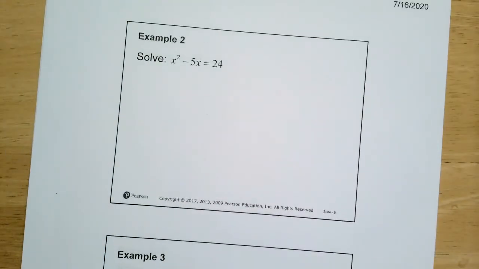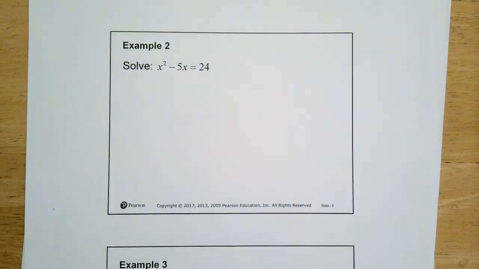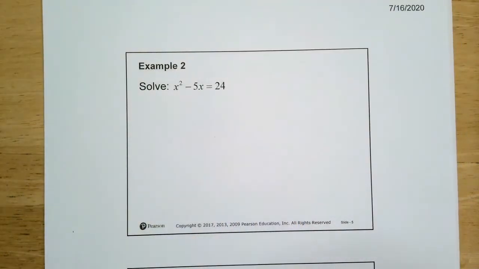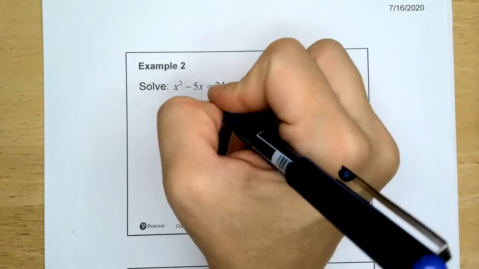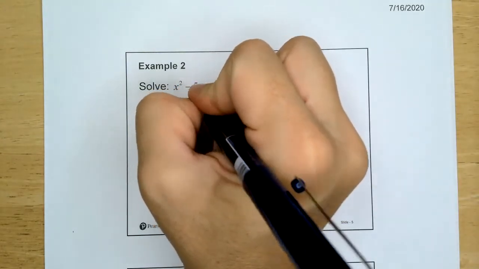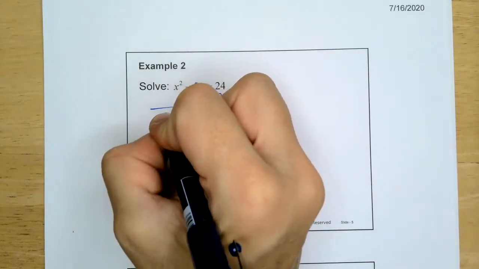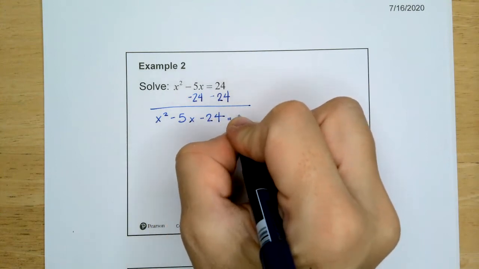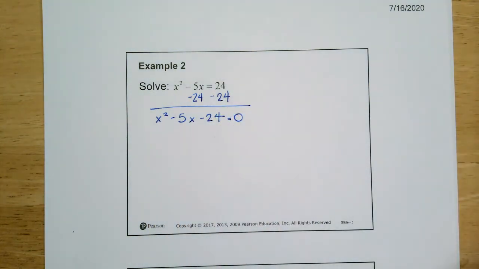All right, let's practice. So we have x squared minus 5x equals 24. The first thing I want to do is put this into standard form. This is not in standard form because it is not set equal to 0. So to set it equal to 0, I'm going to subtract 24 from both sides. Now I have x squared minus 5x minus 24 equals 0. Now I need to factor.